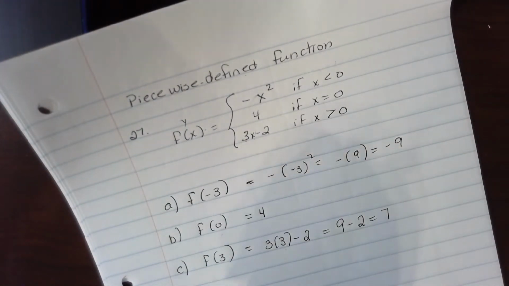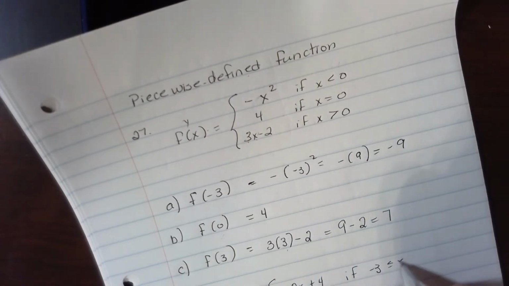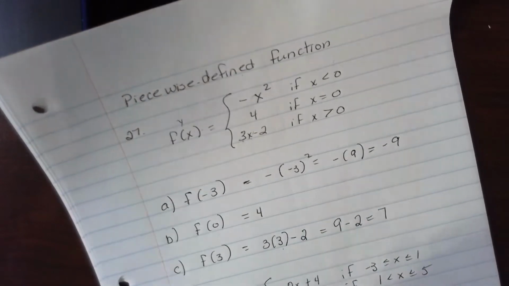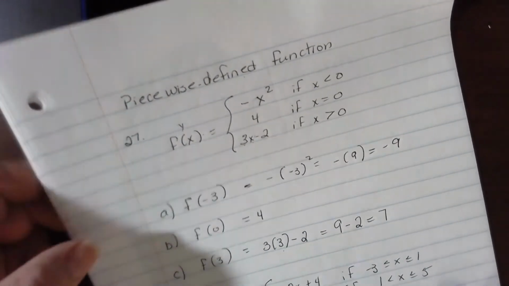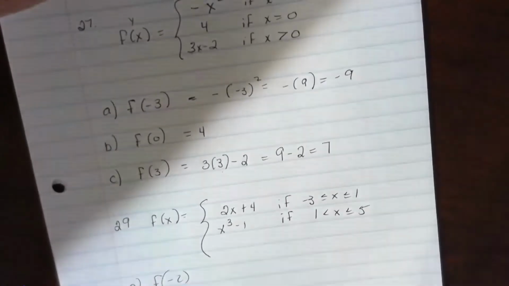All right, the next one we're looking at is number 29. And they want me to find f of negative. Why is this not working very well? Let me see if I can adjust this.